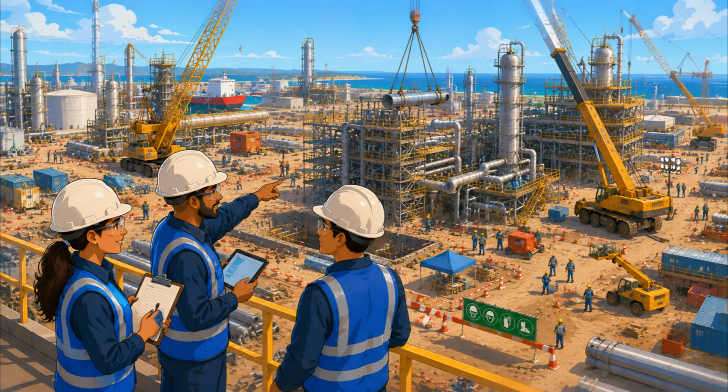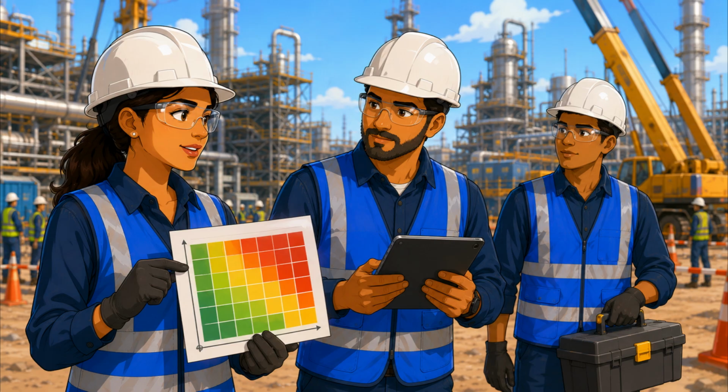By the end of this lesson, you'll be able to develop professional quality risk assessments suitable for construction, oil and gas, petrochemical, manufacturing, and infrastructure projects. Let's begin. Learning objectives. At the end of this lesson, you should be able to: explain professional risk assessment, apply a risk matrix correctly, differentiate likelihood from severity, identify existing controls, determine residual risk, apply the ALARP principle, and decide whether work should proceed.